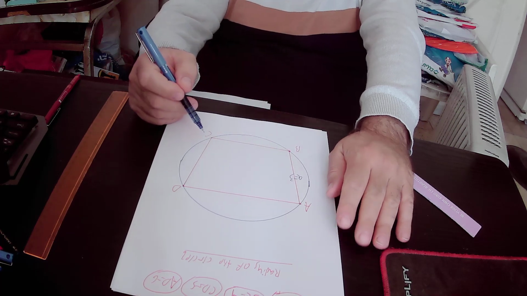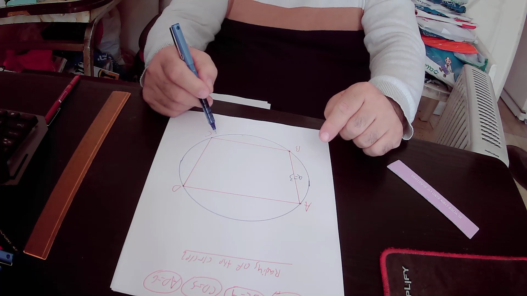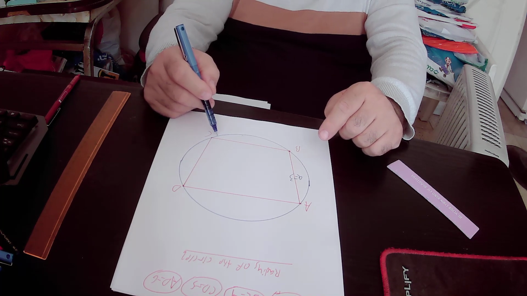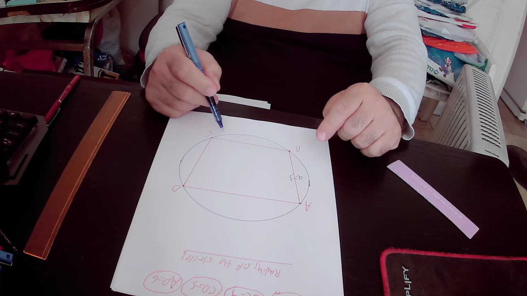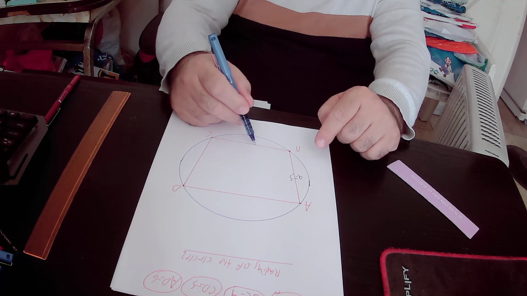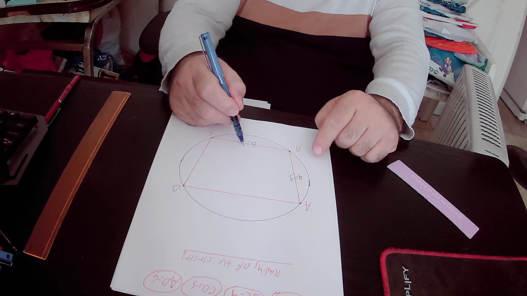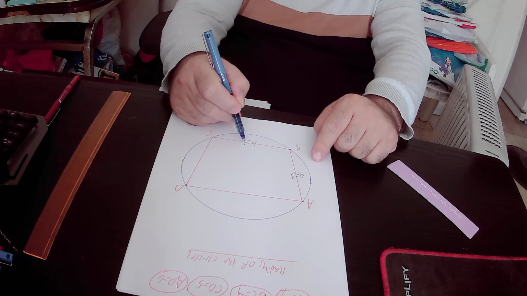We also know that side BC of quadrilateral ABCD equals 4 units. So we will define side BC as B, that is to say BC equals B, and we know that B will equal 4 units because BC equals 4 units also.